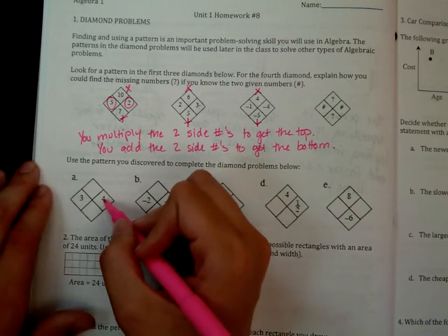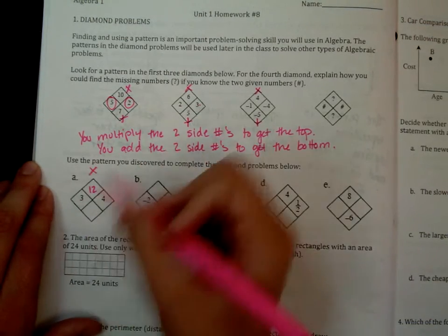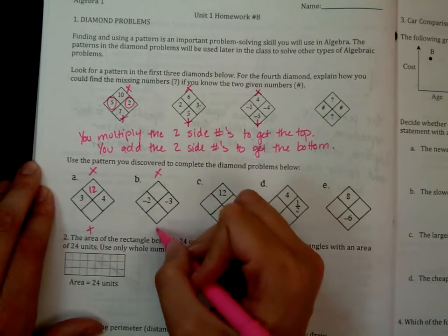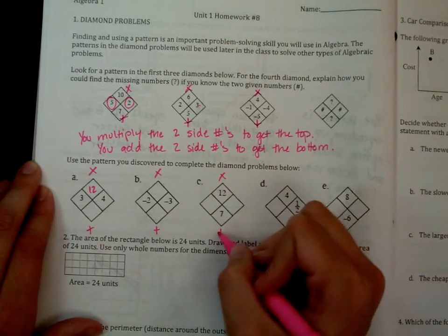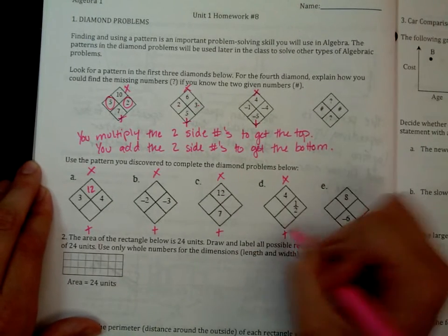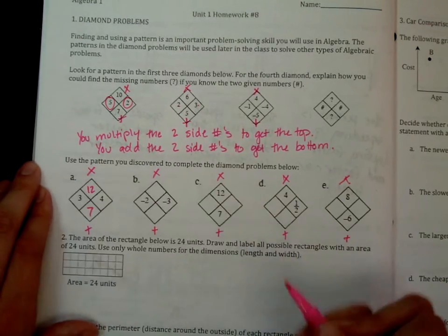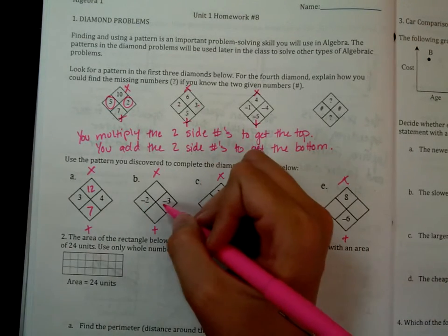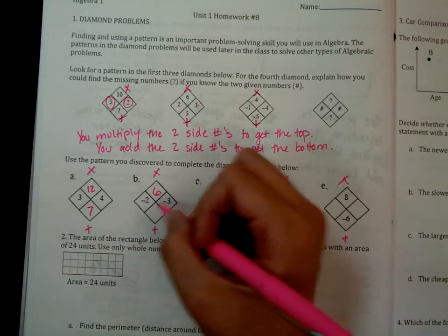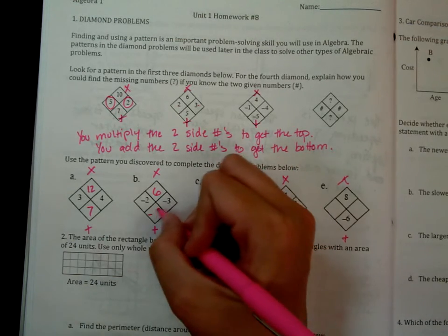So 3 times 4 is 12, and 3 plus 4 is 7. Negative 2 times negative 3 is 6. Negative 2 plus negative 3 is negative 5.